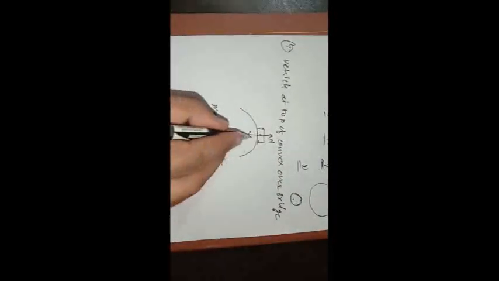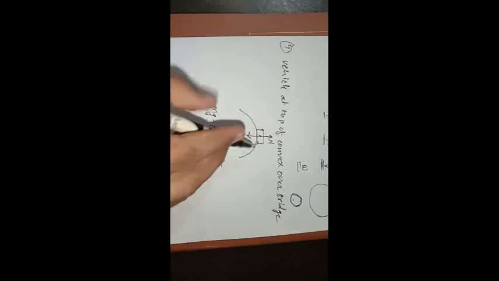If the vehicle is at the uppermost position, then we can write mg minus n is equal to mv square upon r. That means mg, in the downward direction, minus n, in the upward direction; the resultant of these two provides the necessary centripetal force. That's why mg minus n is equal to mv square upon r.